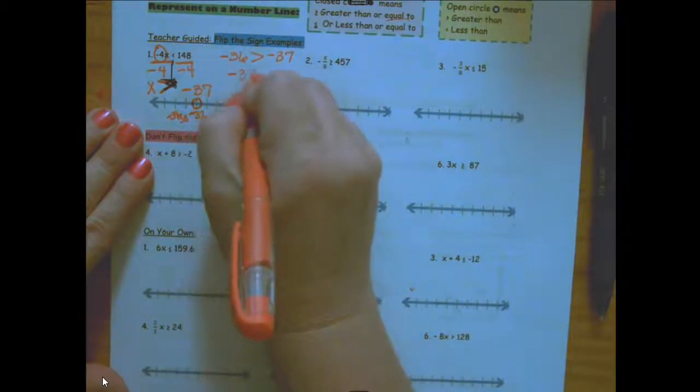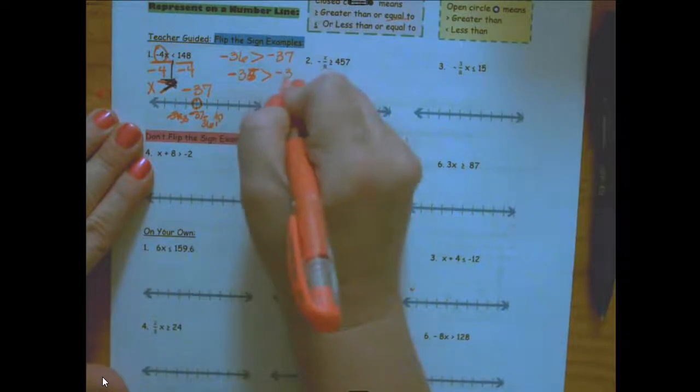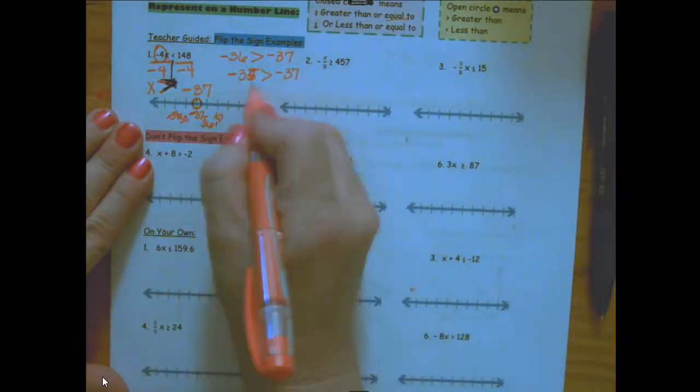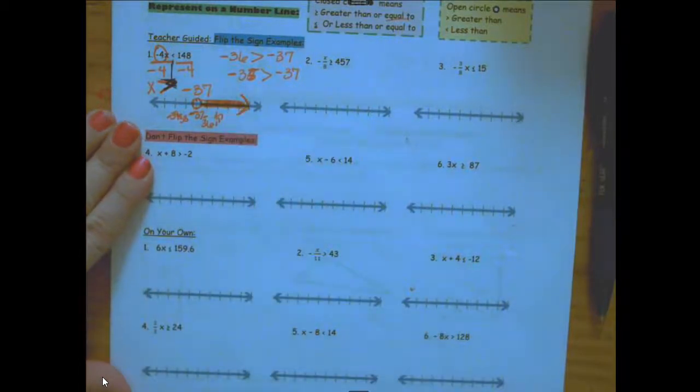No. So let's go to the other side. Negative 35, negative 37. Is that true? Yes. So that means I am going to shade in this way. All these numbers going this way would make this statement true.